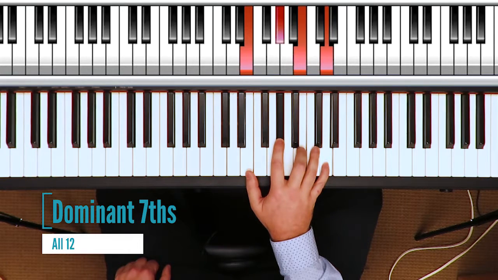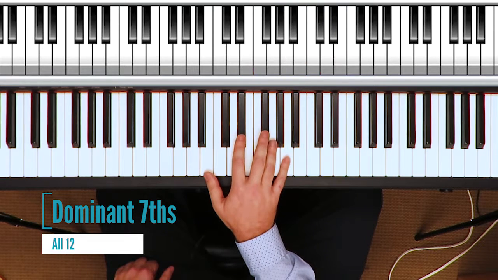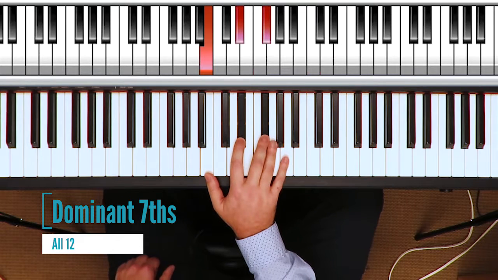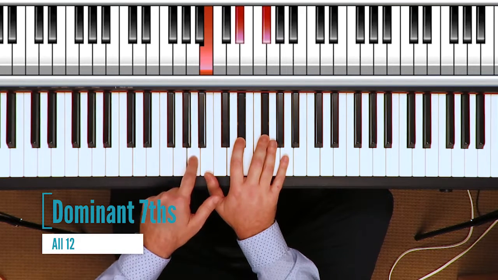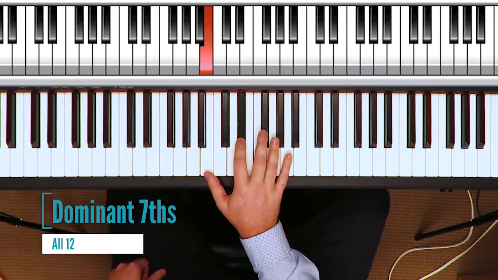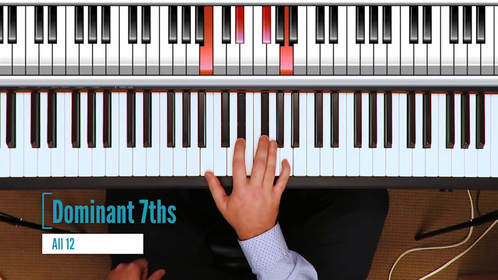All right, next we're going to go to mostly the oddballs. We'll go to B. We'll go ahead and keep the pattern. There's your major triad. Whole step down is A. So B dominant seventh is B, D sharp, F sharp, A.